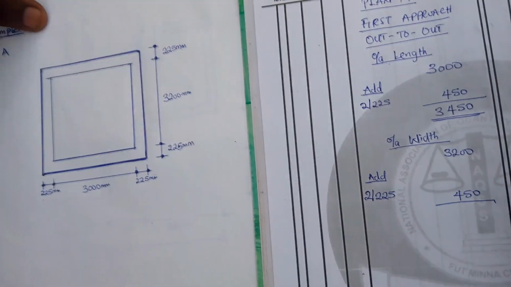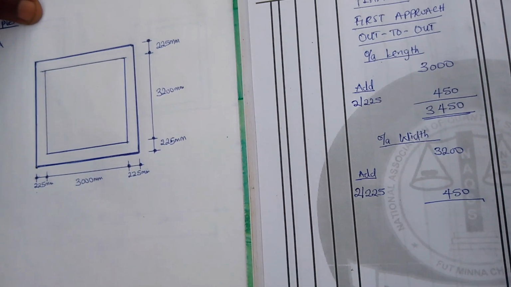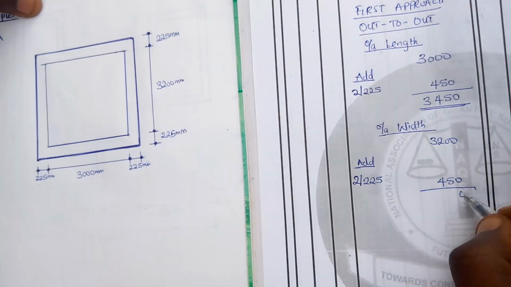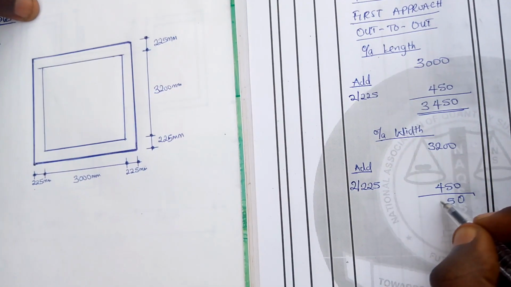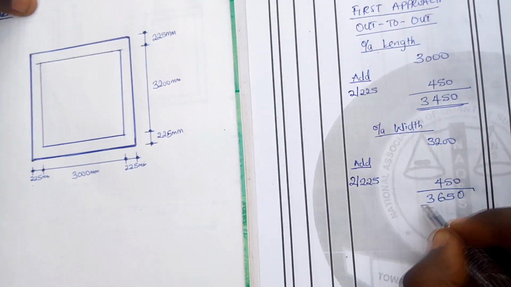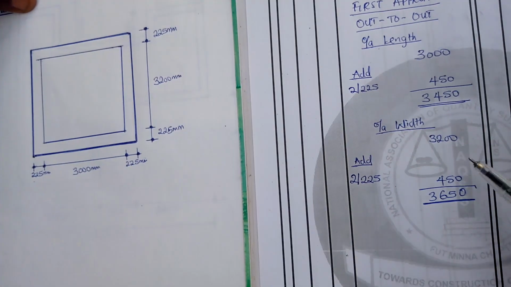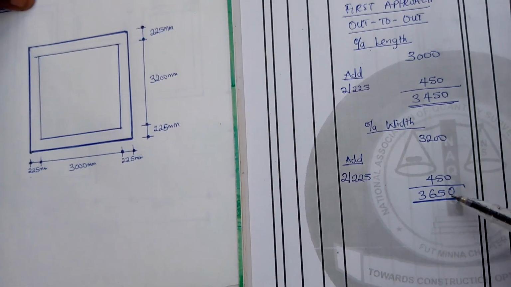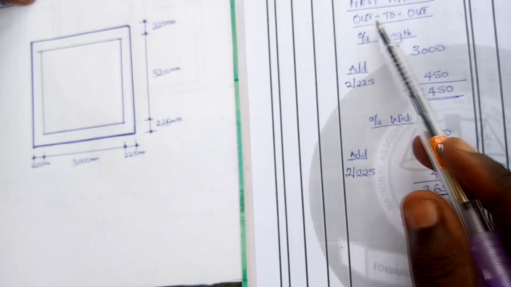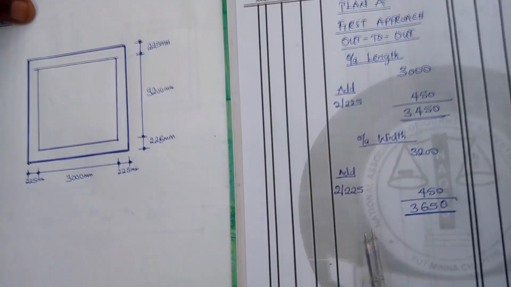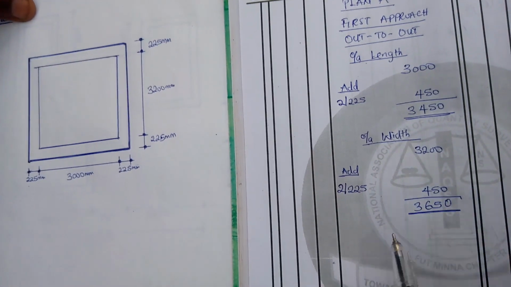Adding this up together, I'll have 3650. This is the value for my overall width. Now I have my overall length and my overall width. Since I'm using the approach of out to out, I am going to now calculate the mean girth.